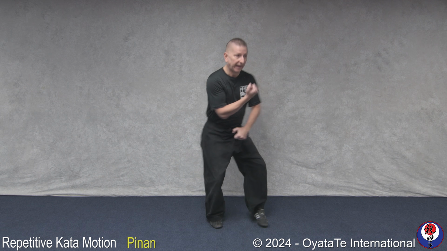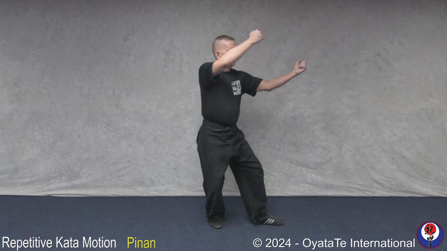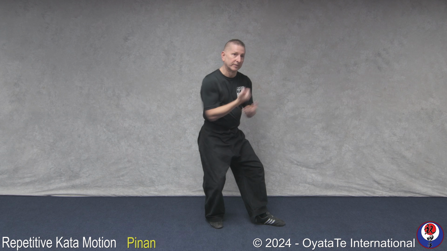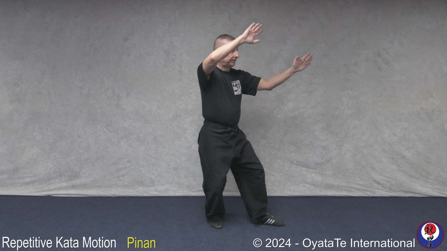Are they the same? Well, footwork, body work says no. First one on both of those, Shodan and Yondon, starts with the hands down. Your hands are in this down position and you're coming up, doing your cross, or you're coming up for Yondon.